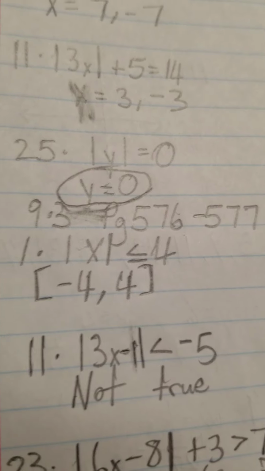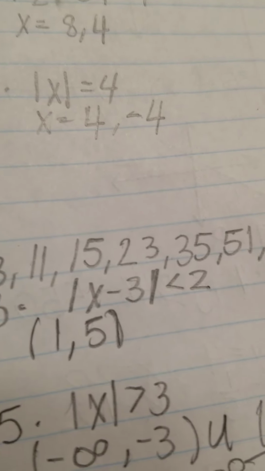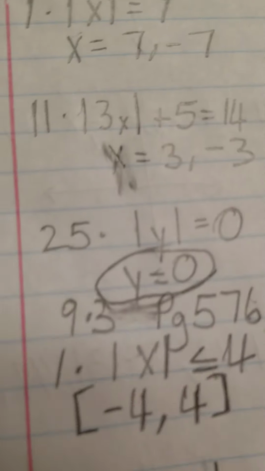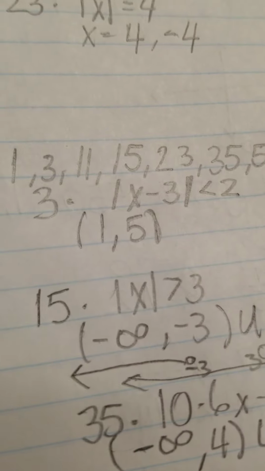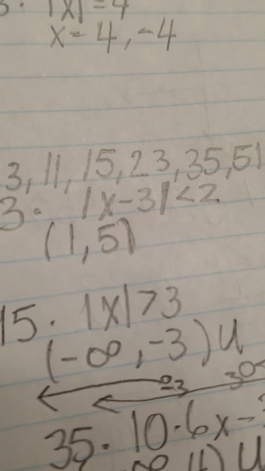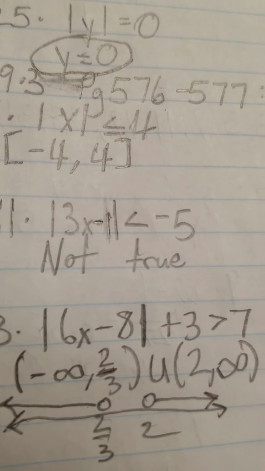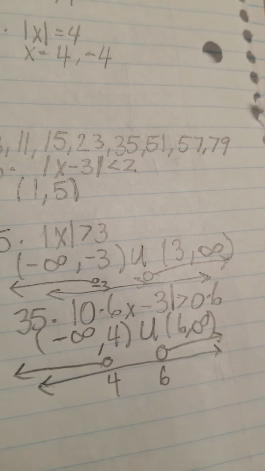Then next is 9.3, which is 576 to 577: 1, 3, 11, 15, 23, 35, 51, 57, and 79. Number 1. There's number 3. Then there's number 11. I didn't know how to do that one. I don't know what I was doing there. 15. 23.